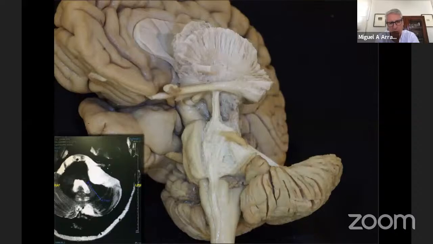I like the way Pablo managed all these structures, because this is a very difficult area for a benign lesion. The jugular foramen is really difficult sometimes in order to preserve nerves and critical structures. And I do agree, I would have gone through the extradural route.